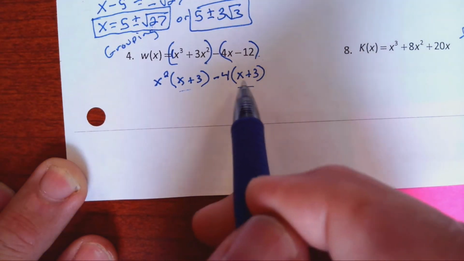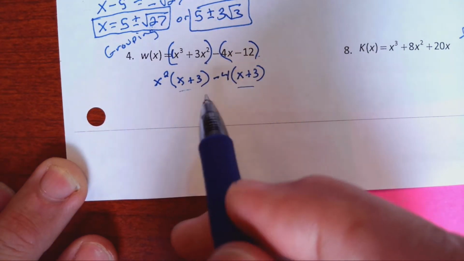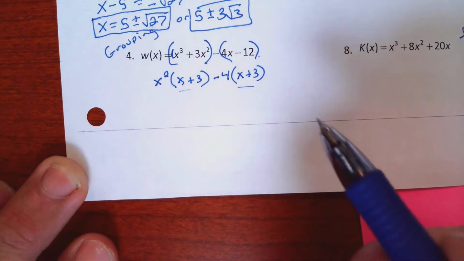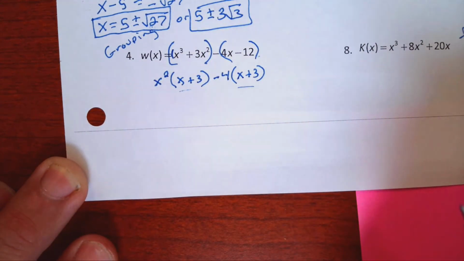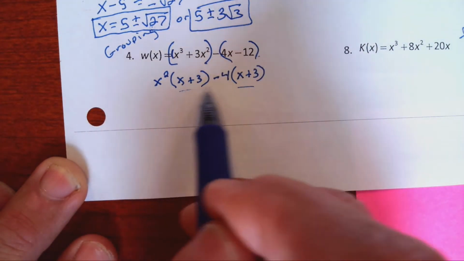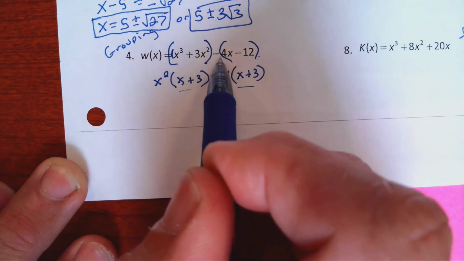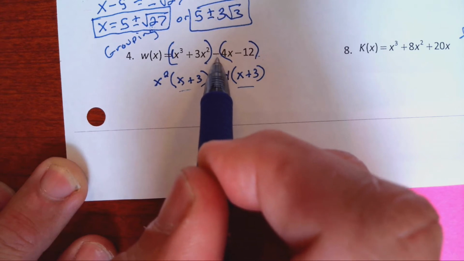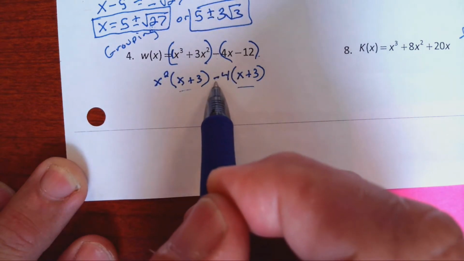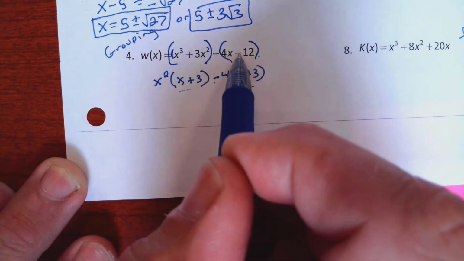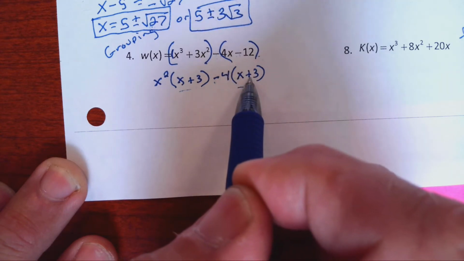If you can't get this one to match, look back at your work, or it's just not able to be solved by grouping, which is the case sometimes, but in this case it works. Just be on the lookout for the negative. If this third term in the line is negative, take out the negative with it, and that changes this sign to a positive.